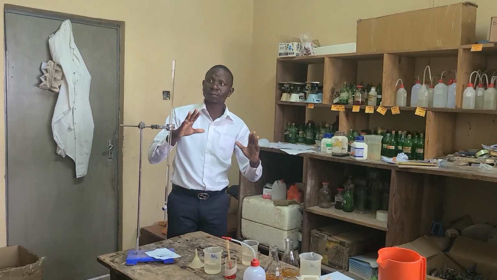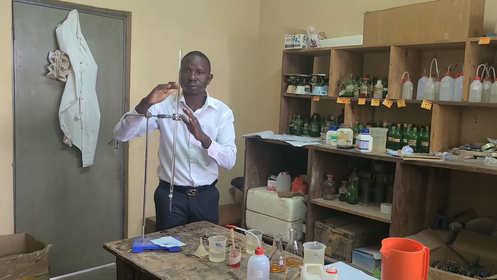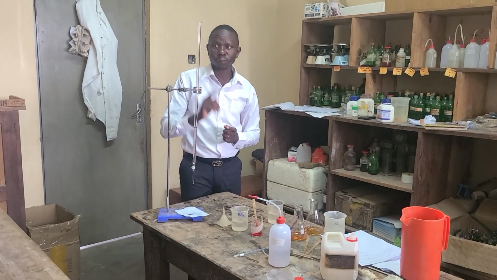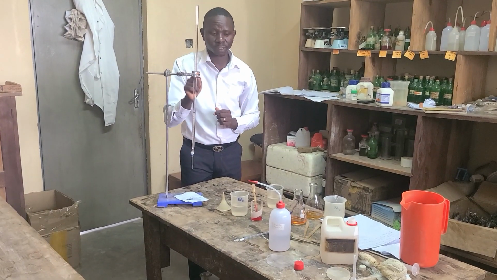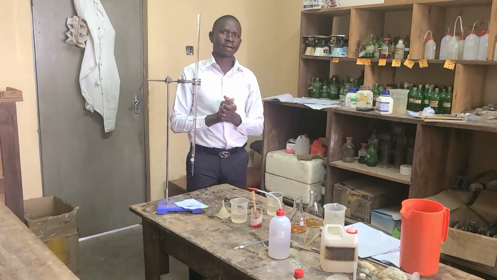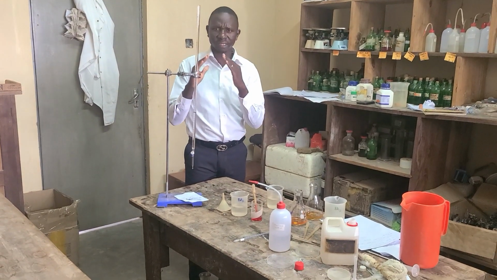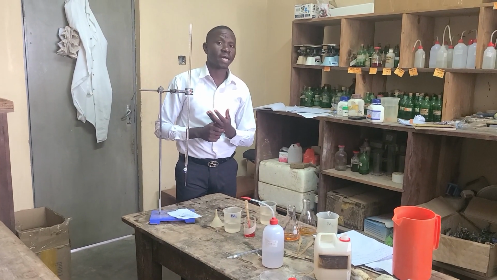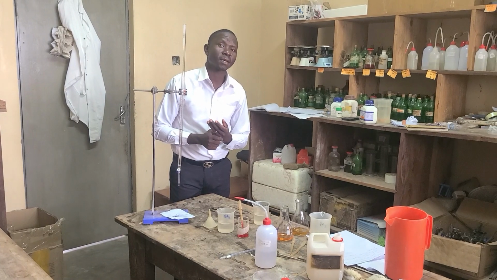Why rough? Because I was determining the range at which the end point could be. So from 0, my end point was around 19.2. But this time I become more careful. So when you use this, number one, the rough titration will not take long.